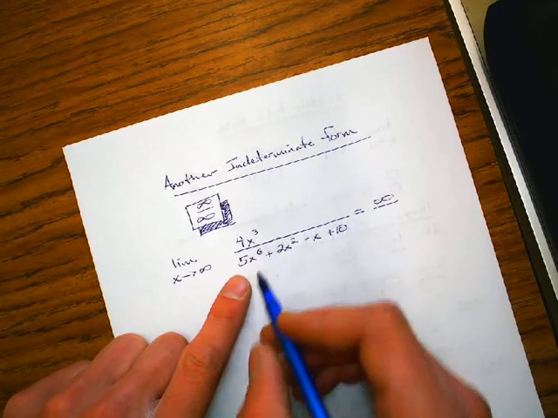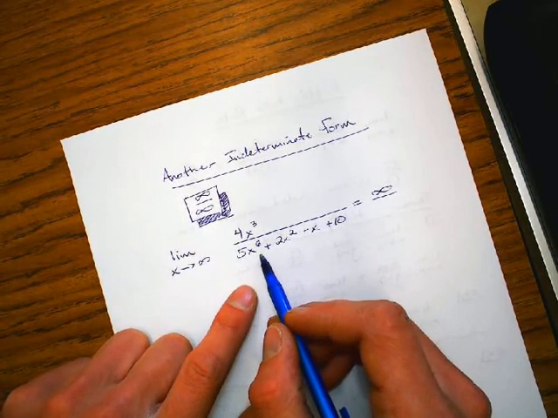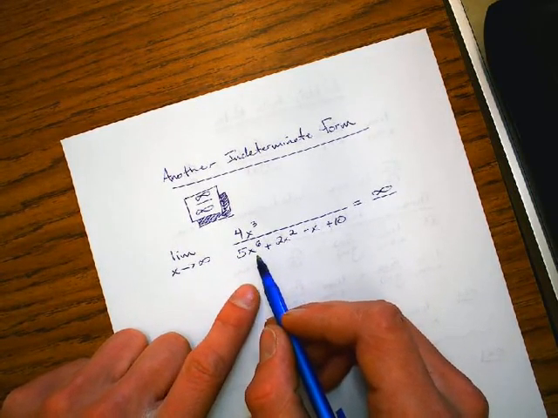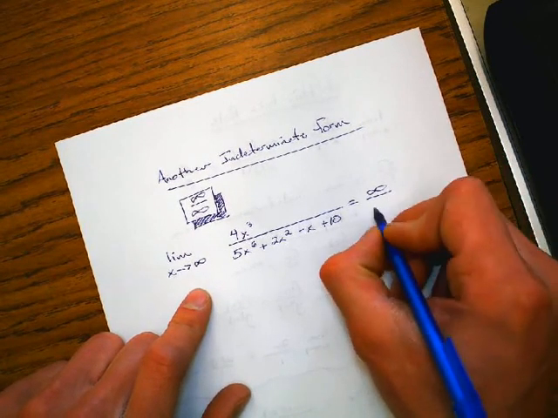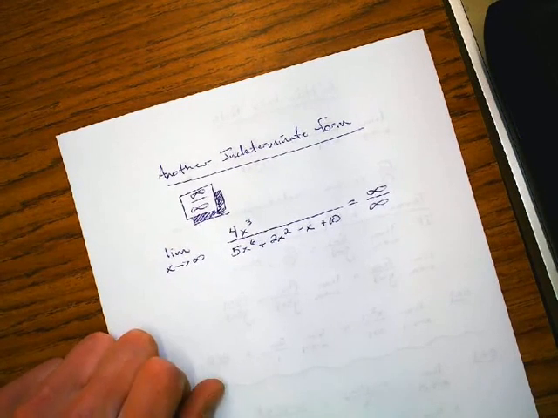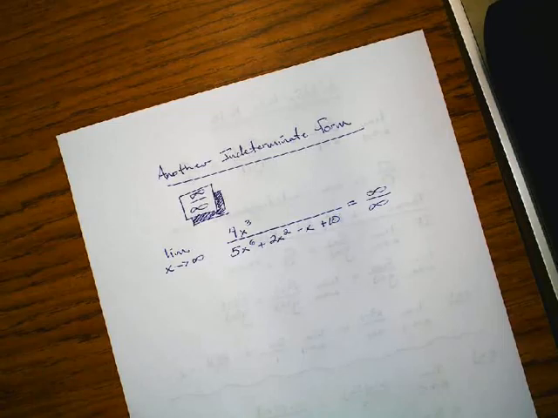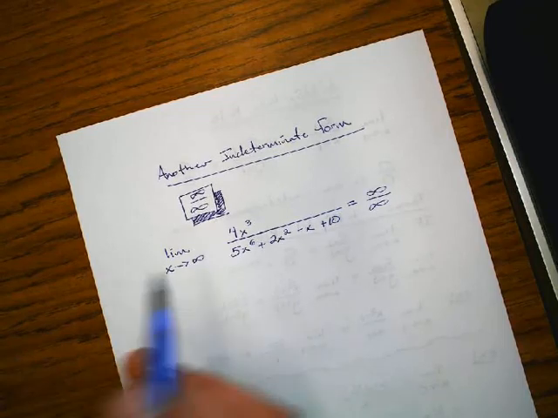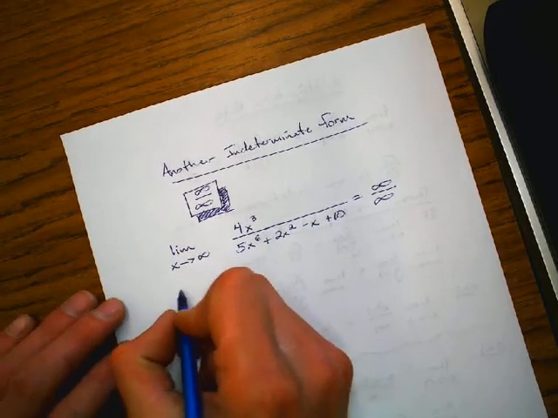In the denominator, you have an even-degreed polynomial with a positive leading coefficient, so its right end behavior is also infinity. And so here we are. We have an indeterminate form again. So what can we do? Yeah, we can take derivatives.